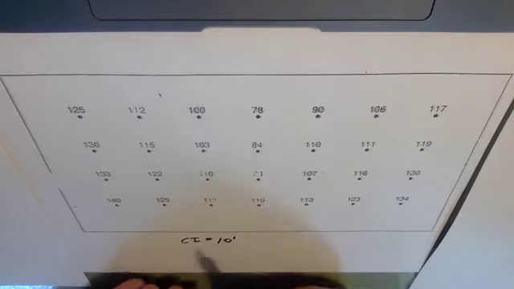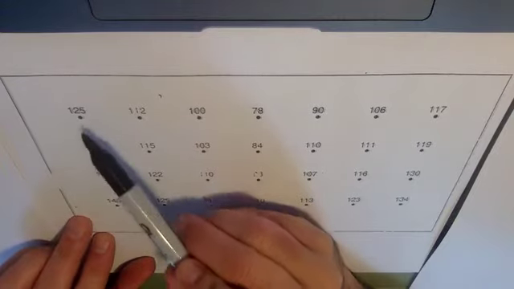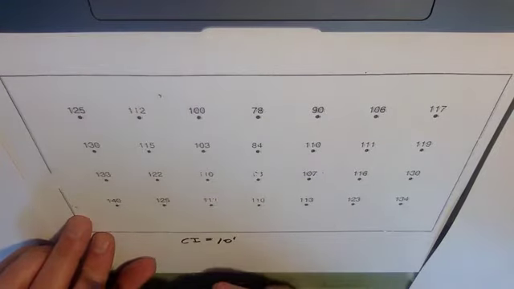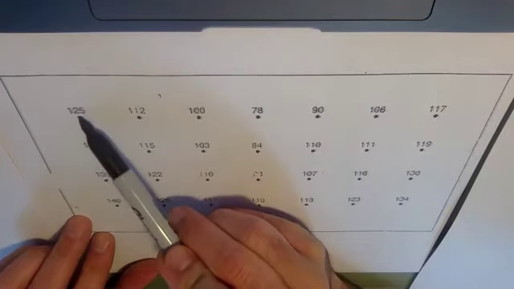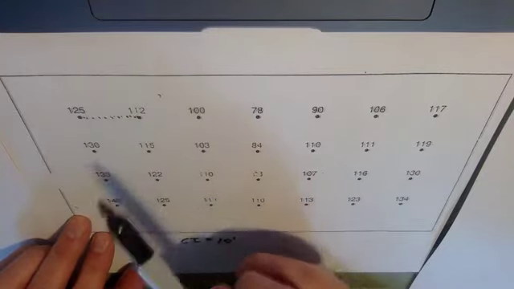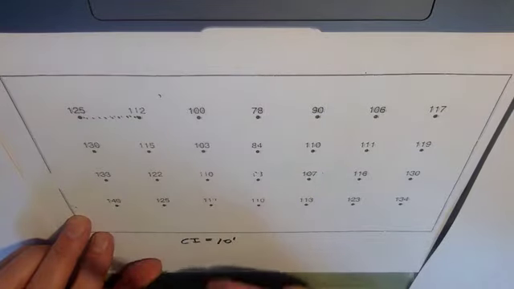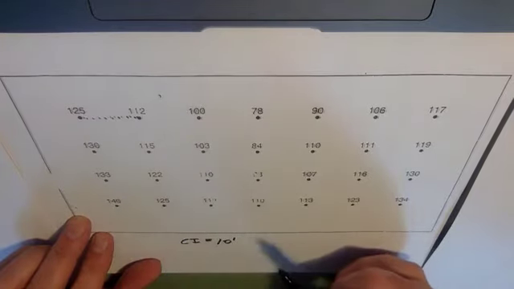So what we're going to do is find values that are evenly divisible by 10, and we're going to contour them. So let's start in the upper left-hand corner here. We have 125 and 112. If you imagine a line that connects those 2 points, and I'm just kind of dashing it out here, what number evenly divisible by 10 lies between 125 and 112? Well, clearly it's 120.